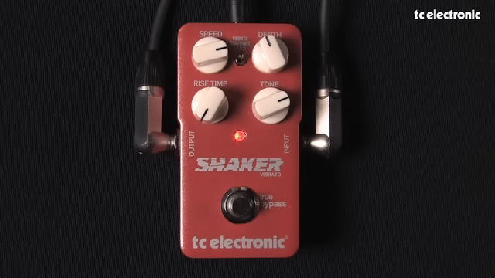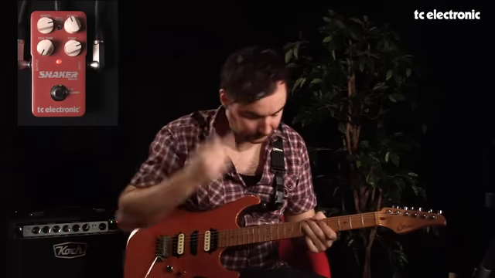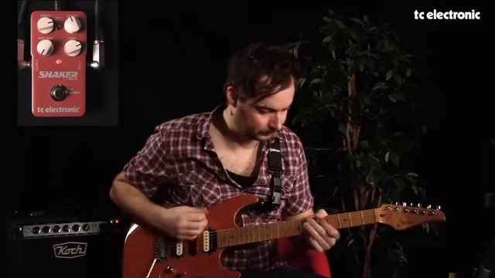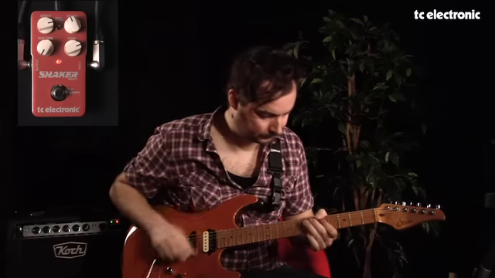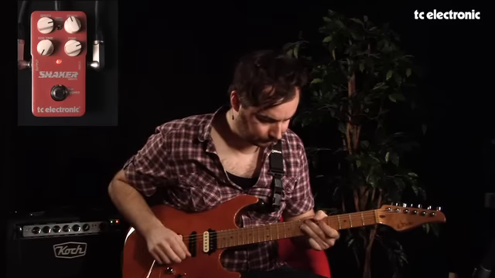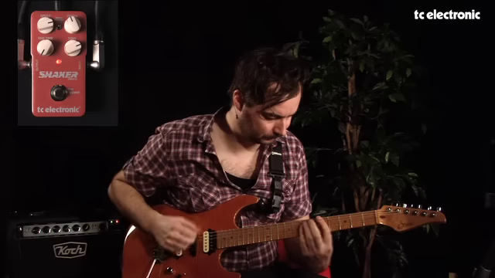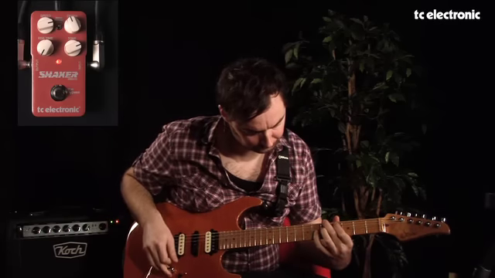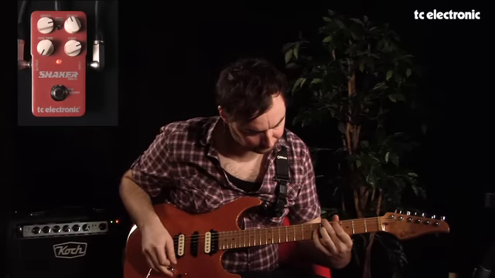Now I'm going to use the vibrato to give me a Leslie type sound with a fast speed and back the depth up quite a bit. Vibrato also works great with lead guitar, giving you a slightly wobbly, nervous type of feel.